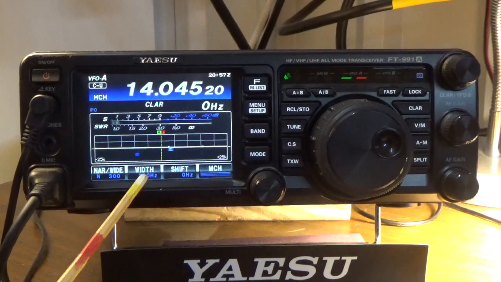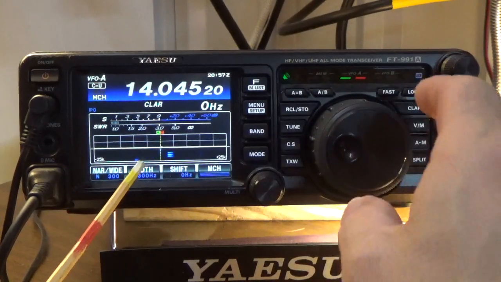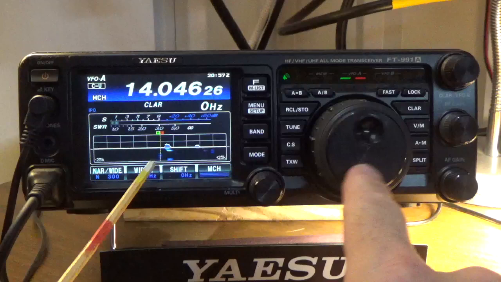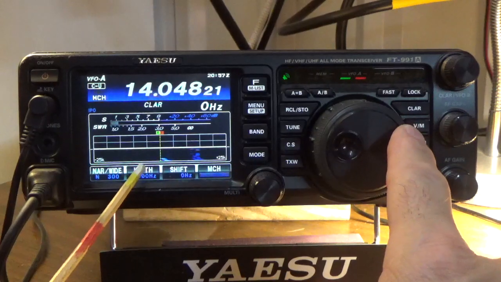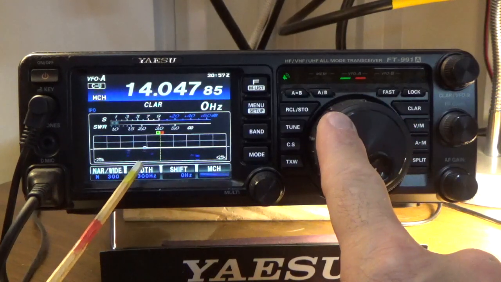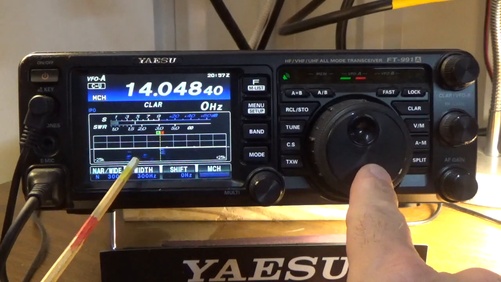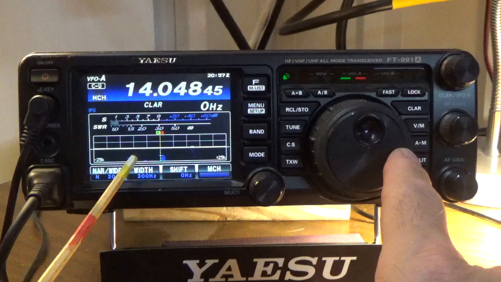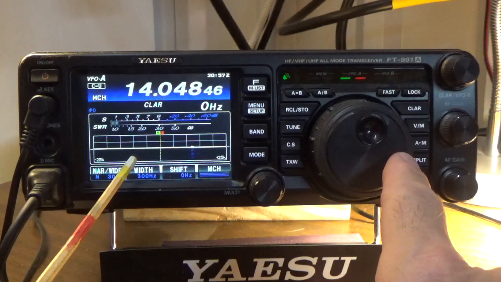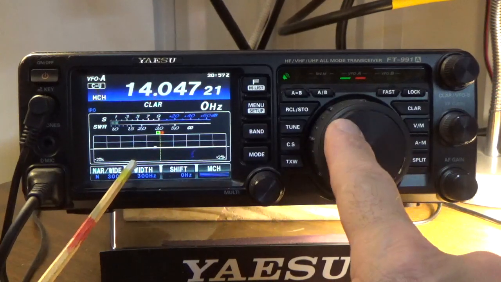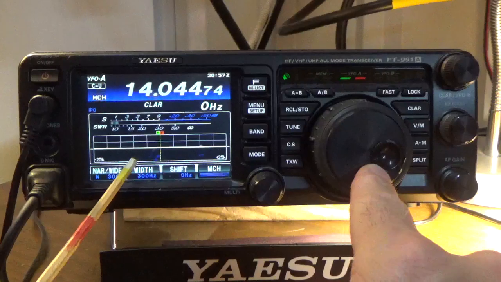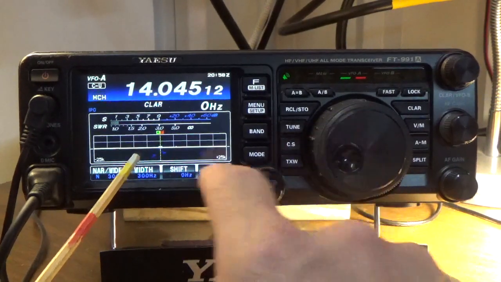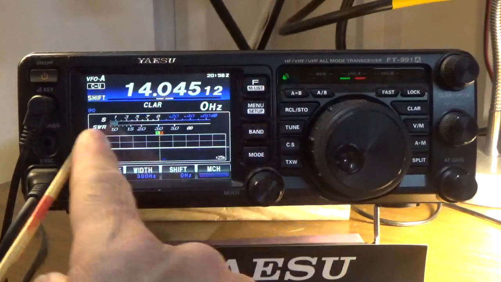There's a stronger one right there. Now when I have the shift on, I can move left to right of this signal.